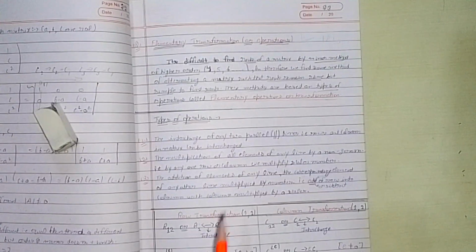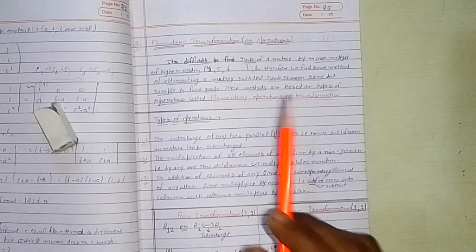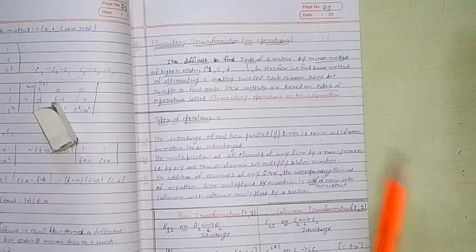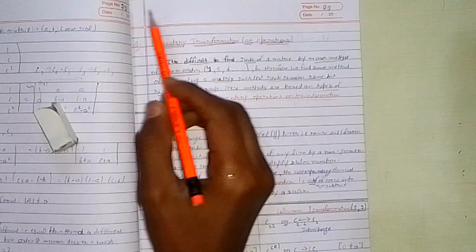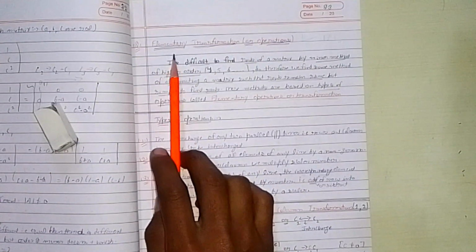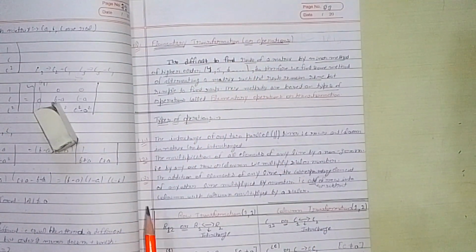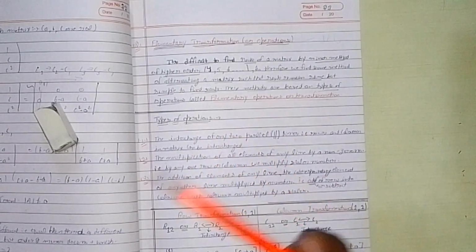This is the second lecture on rank of a matrix, chapter number 1, Algebra, BSc first year, first semester. In this chapter, we will discuss the second method to find the rank of a matrix, which is known as elementary transformations or elementary operations.